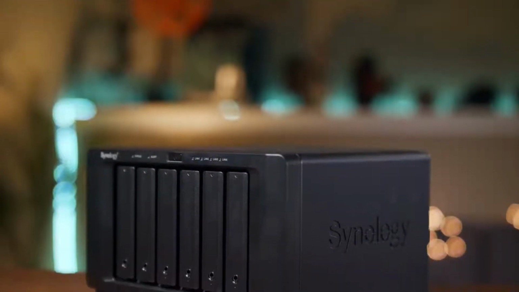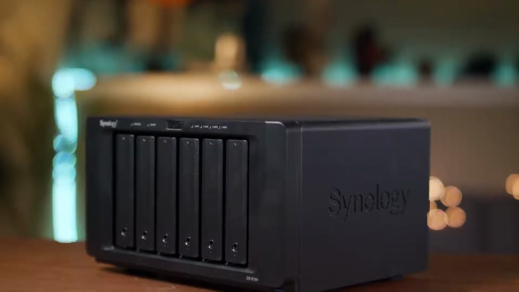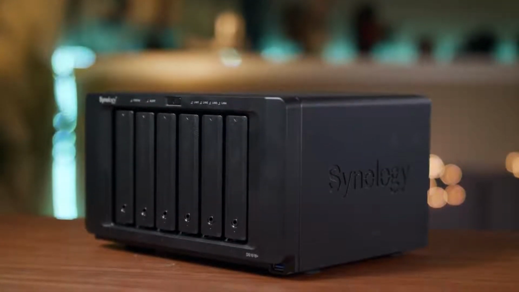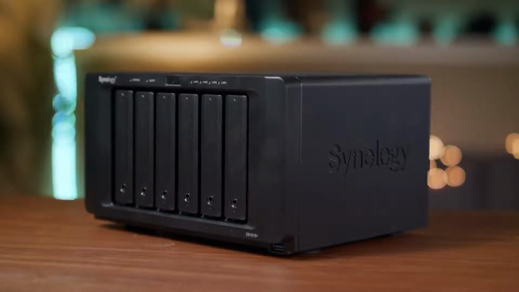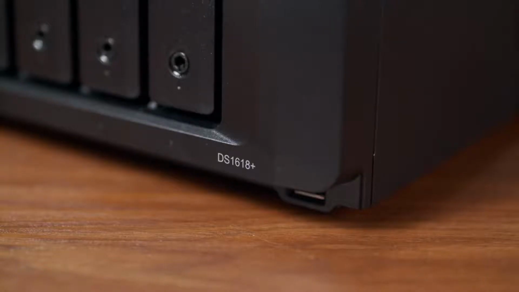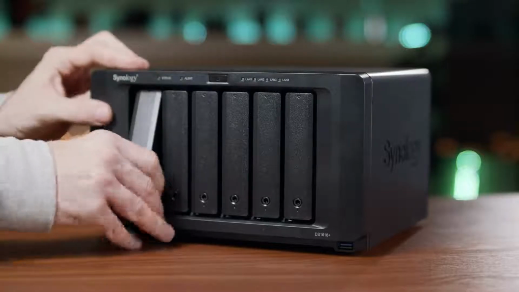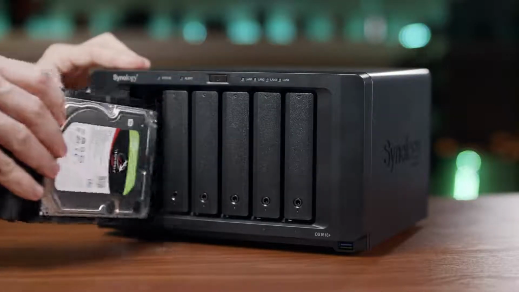Hi guys, today I wanted to show you how you can take your video editing to a whole new level using a network attached storage, also known as a NAS. The one I'll be using is the Synology DS1618 Plus. This is a 6-bay NAS, meaning it can hold 6 hard drives.